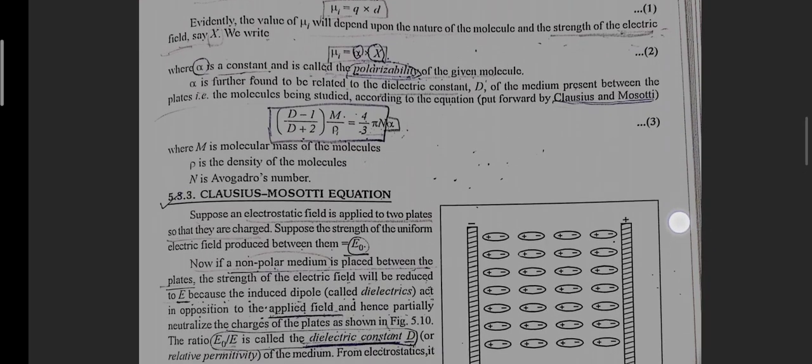(D minus 1) divided by (D plus 2) into M by rho is equal to 4 by 3 pi N alpha. Let it be called equation 3, where M is molecular mass of the molecule, rho is the density of the molecule and N is the Avogadro's number.